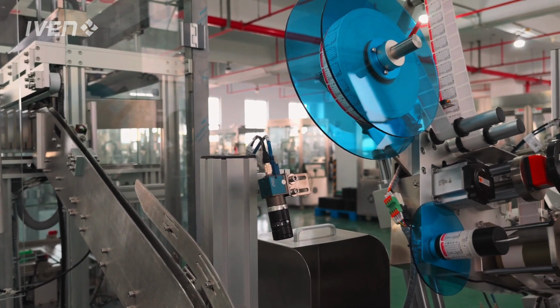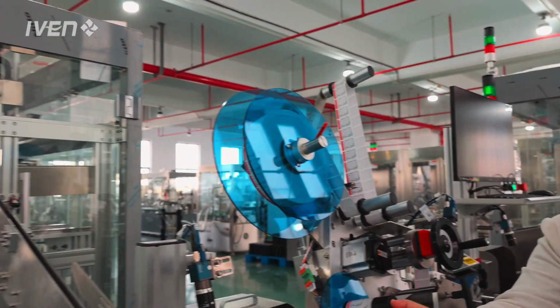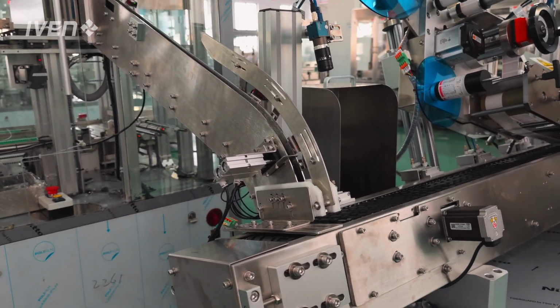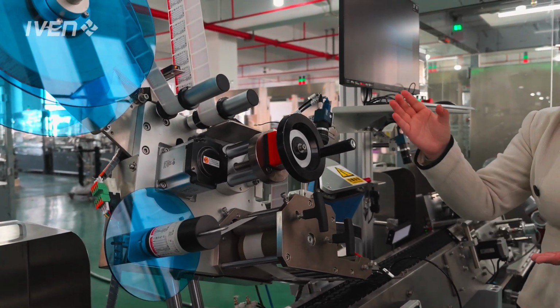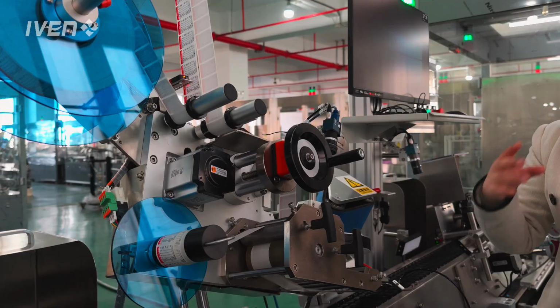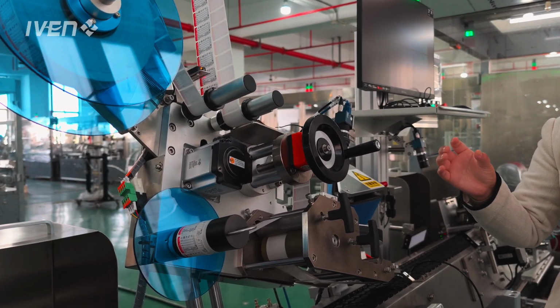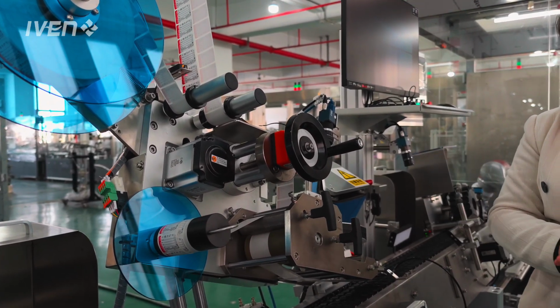Okay, this is the labeling station. We have one camera before labeling, and during labeling we have another camera to take pictures of each label for all the information on it, like the expiry date, production date, batch number, and so on.